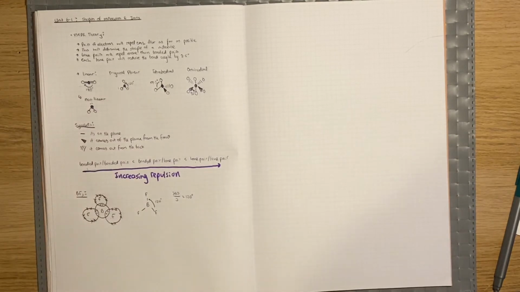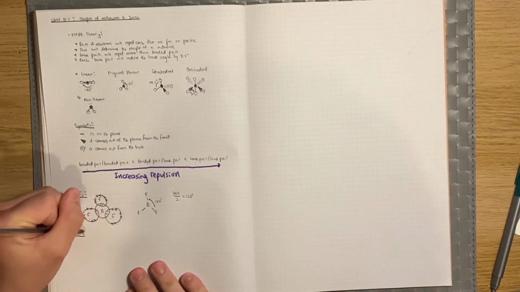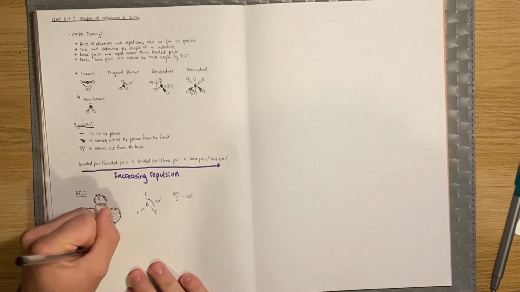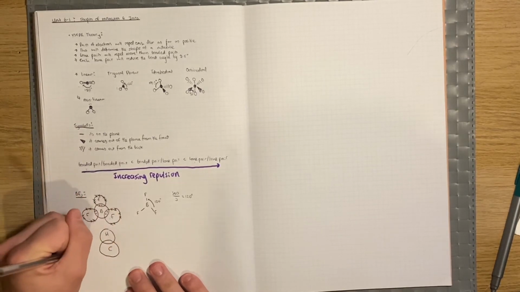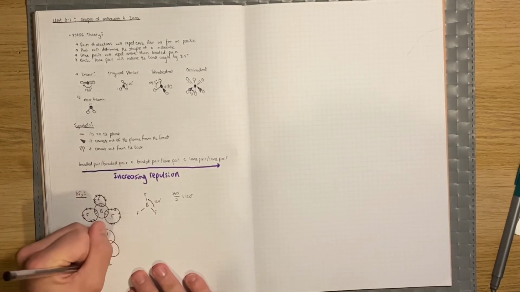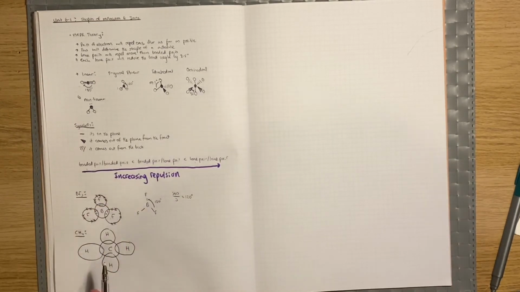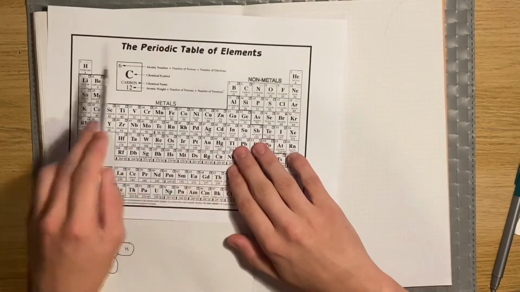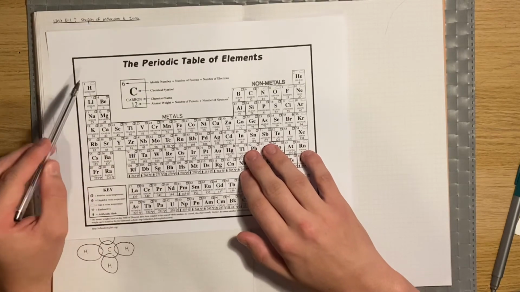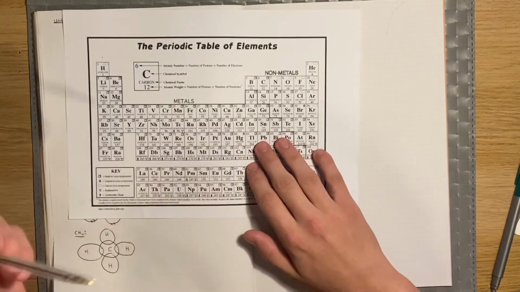So the second example that we're going to do is methane. So if we have CH4, which you should know is methane, there's going to be a carbon in the middle, there's going to be a hydrogen on top, a hydrogen to the side, a hydrogen underneath, and a hydrogen to the other side. We know that carbon is in group 4, as we can see on the periodic table, and hydrogen is in group 1. So hydrogen has 1 electron that it wants to gain, and carbon has 4 that it needs to gain.